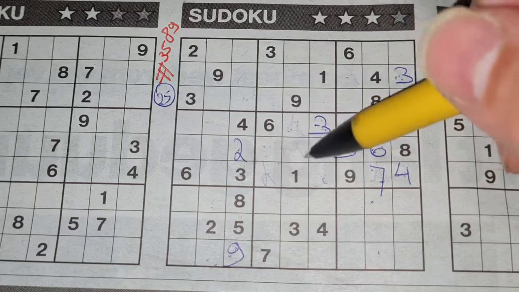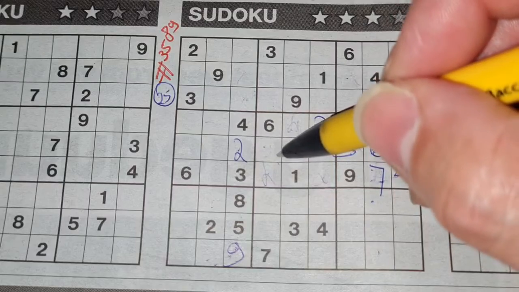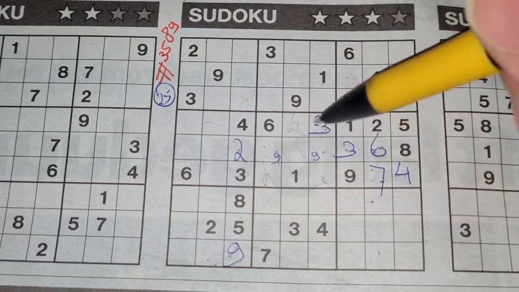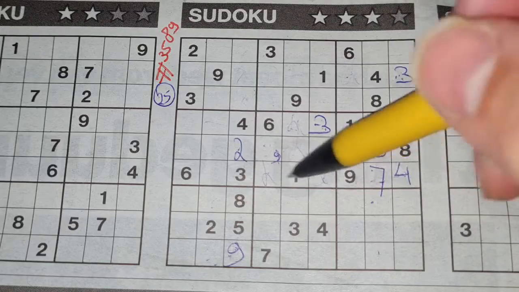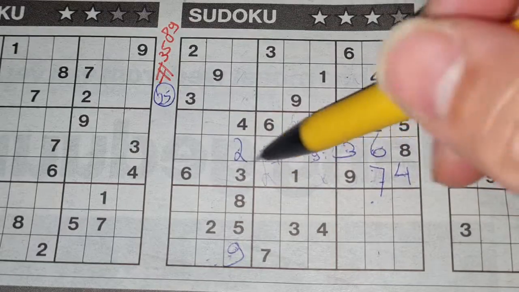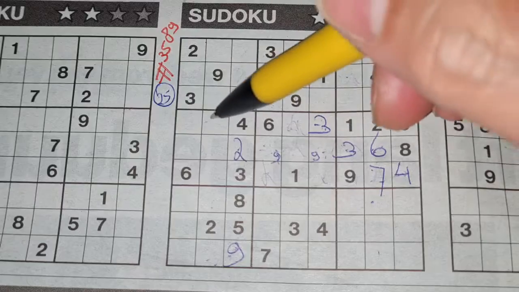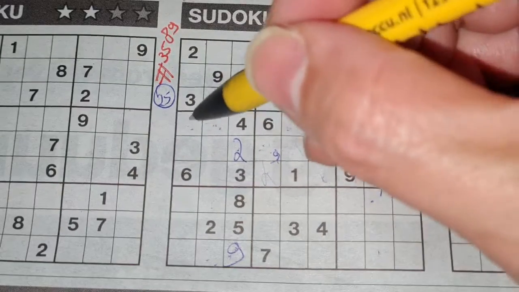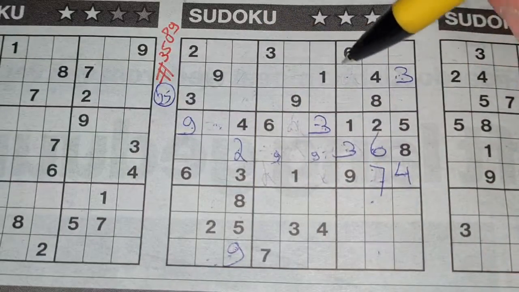There 9 in those two boxes. So the 9 could be here, could be there. So we have a 9 in this row, 9 in one of those two boxes in the middle row, so on the row above, the only two places for the 9 should be here or there. We see there 9, no 9 there, 9 should be here.